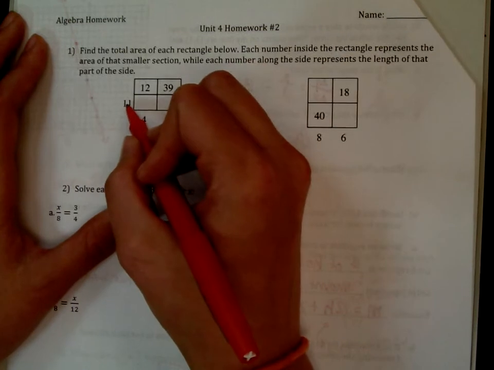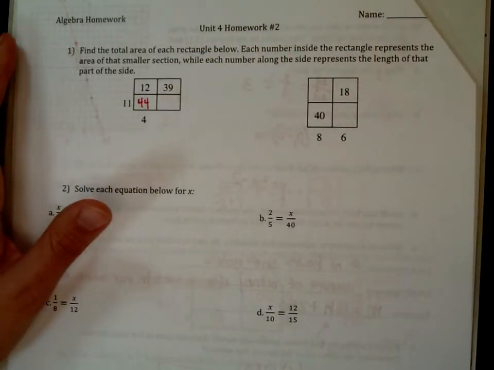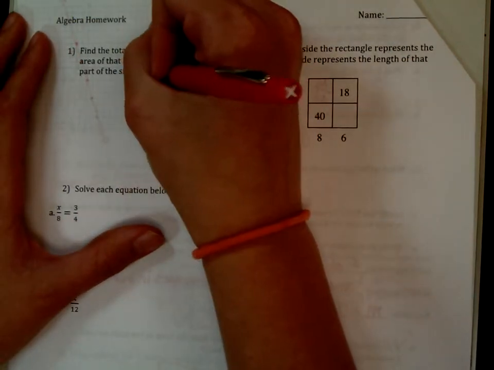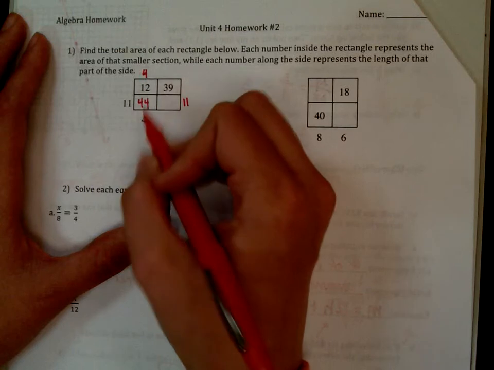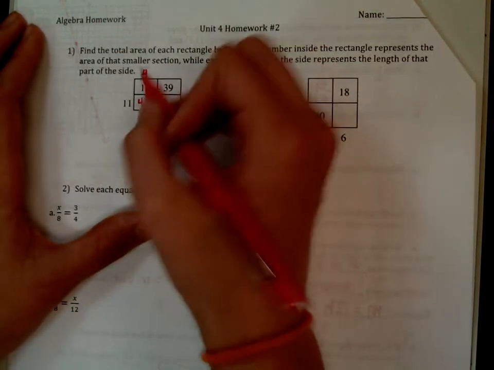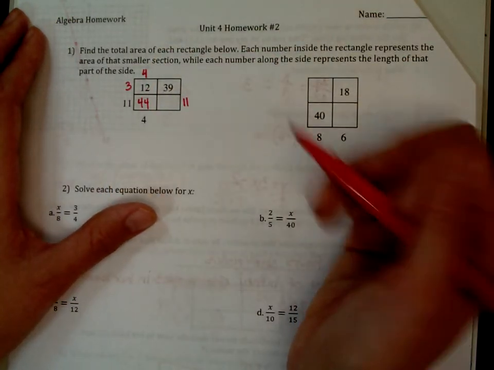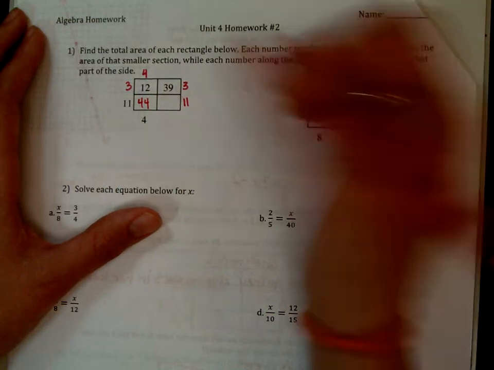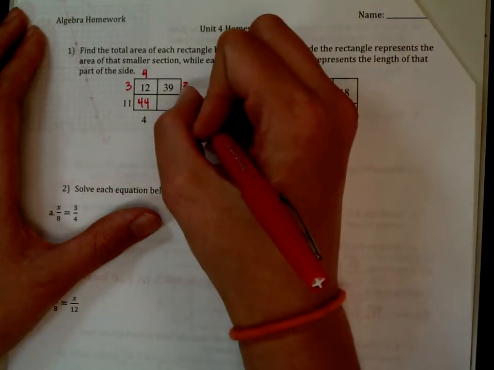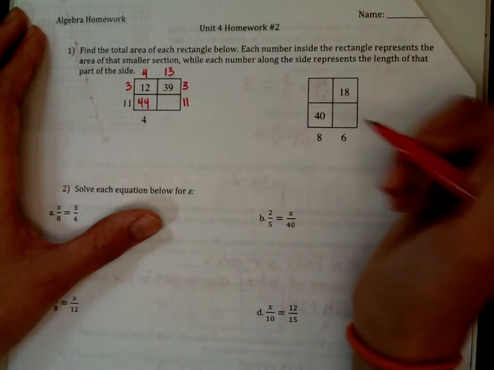So we know that this one, 11 times 4, the area here would be 44. We know that this side's going to be 4 and that side's going to be 11 since it's a rectangle. It carries over. So I need 4 times something equals 12. So that means that side has to be 3. That means that this is 3. If this is 3, 3 times something is 39. So that means this part has to be 13.